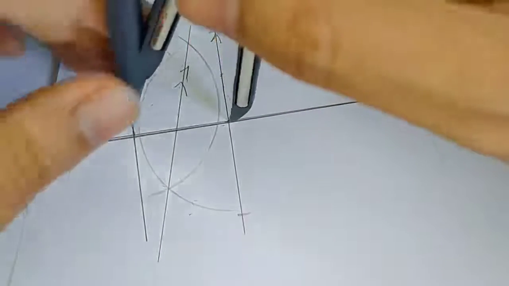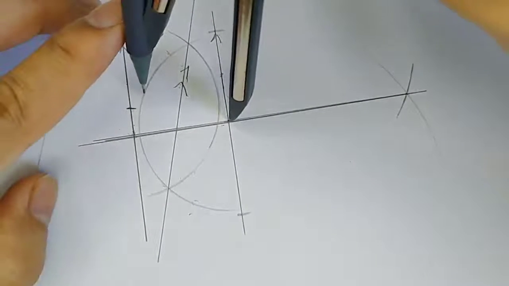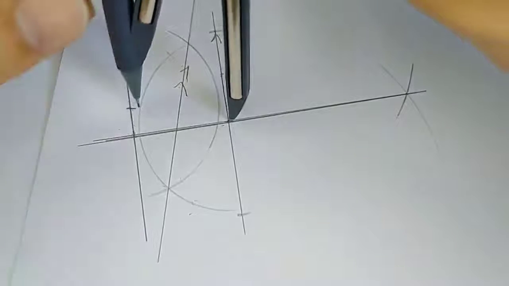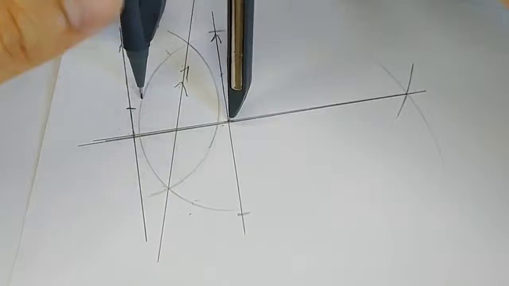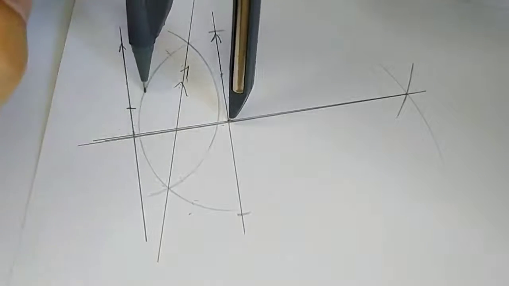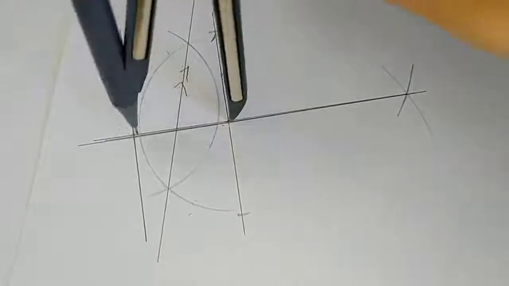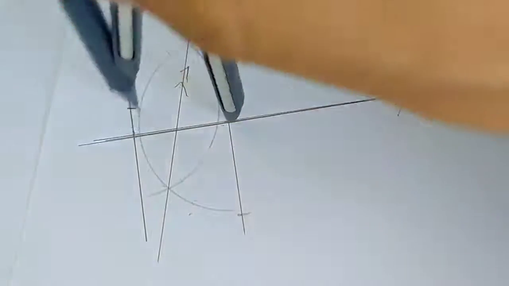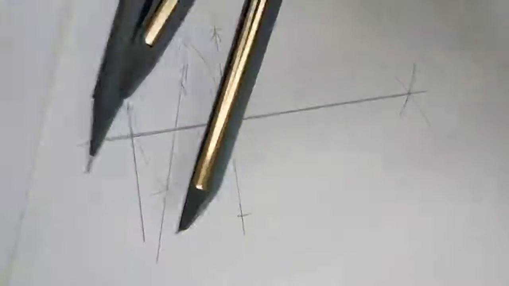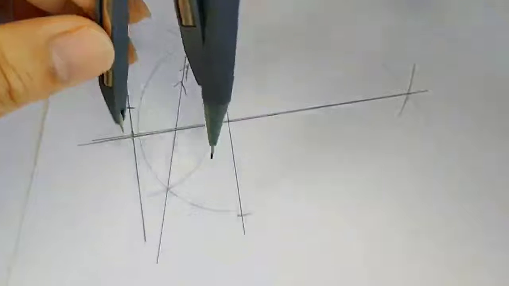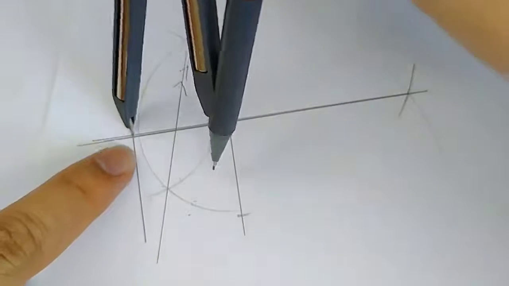Place the compass back to its original length. Okay, I think this is it. The original length. Make sure not to change the length, and we do the same at the center we just found.